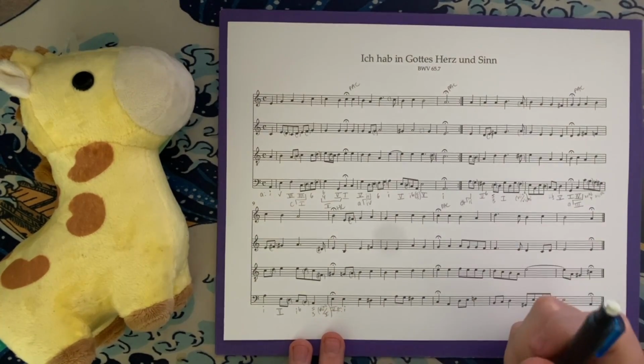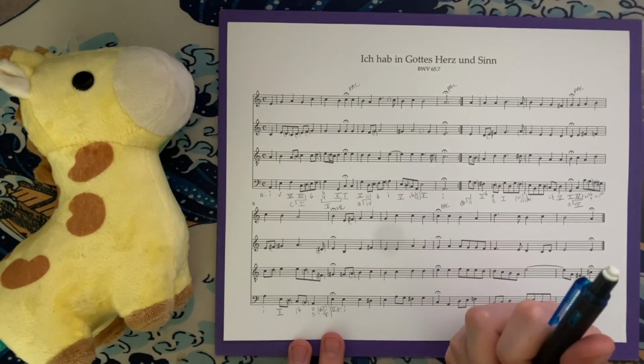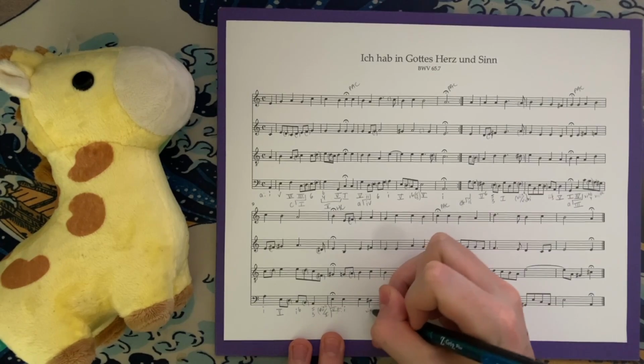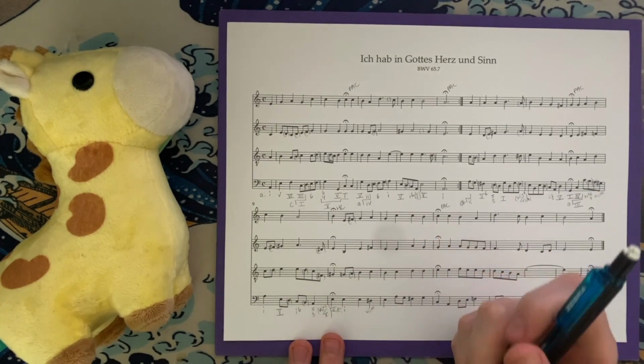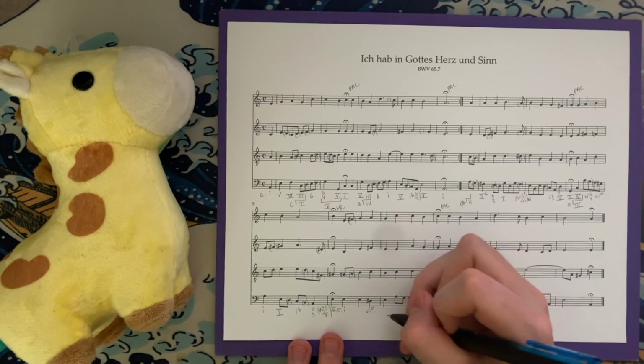We have a couple of passing tones in the tenor and the melody, and then we get E minor again, so no need to reanalyze. And then we get D sharp, C, F sharp, and A, which is a fully diminished 7th in the key of E minor. That's D sharp diminished 7th, before we go to E minor again.